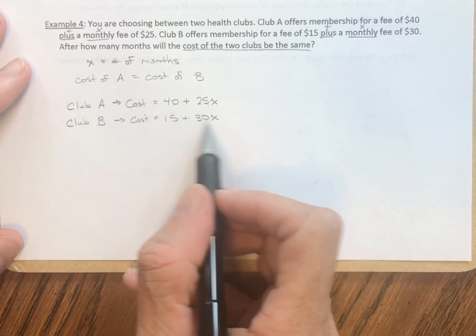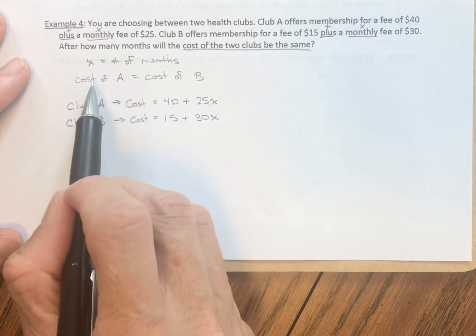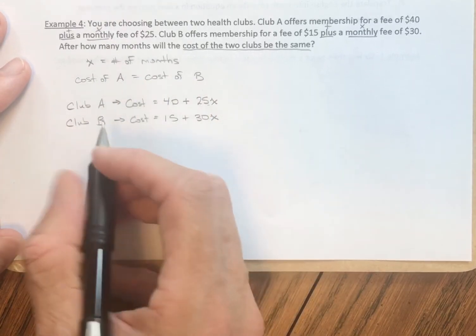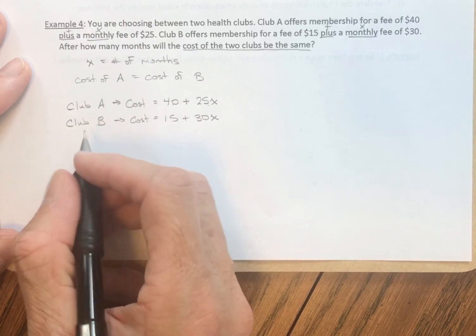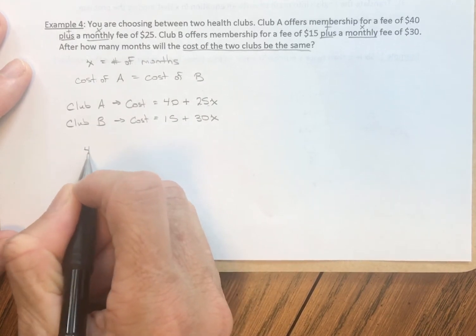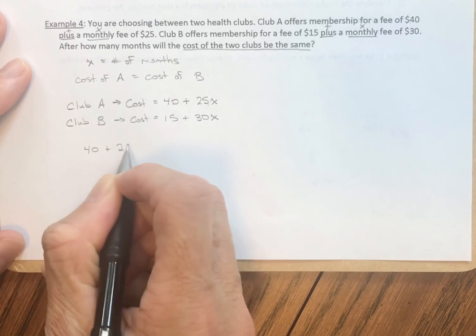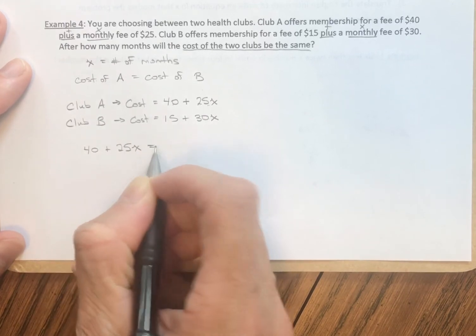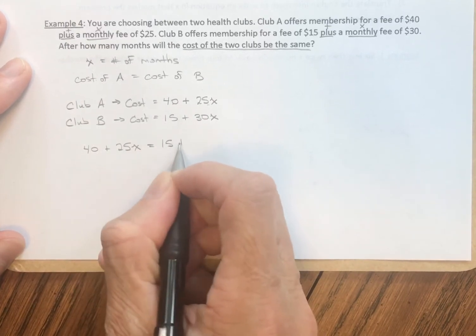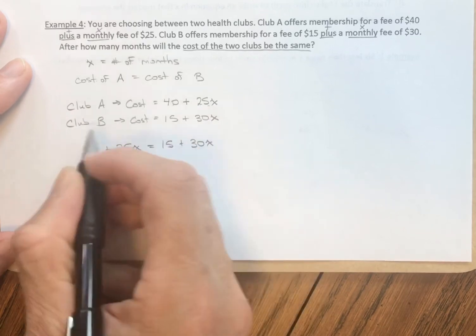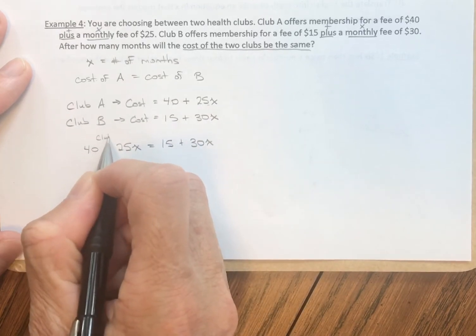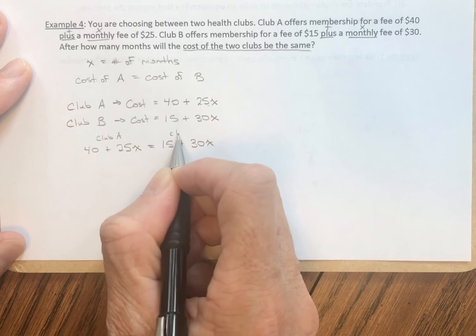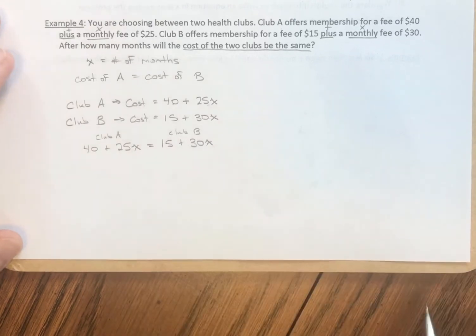So there is the cost of Club B. We want the cost of A to equal the cost of B, all right? So we're looking for 40 plus 25x to equal 15 plus 30 times x. Again, here's Club A, and here is Club B. There's our equation.